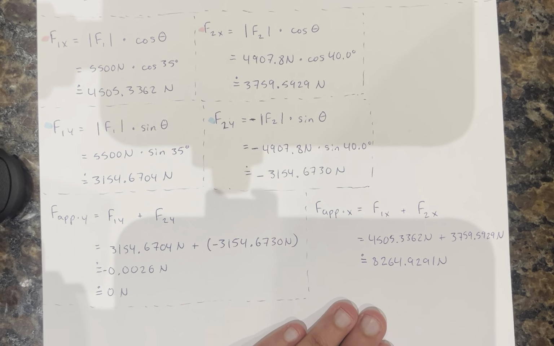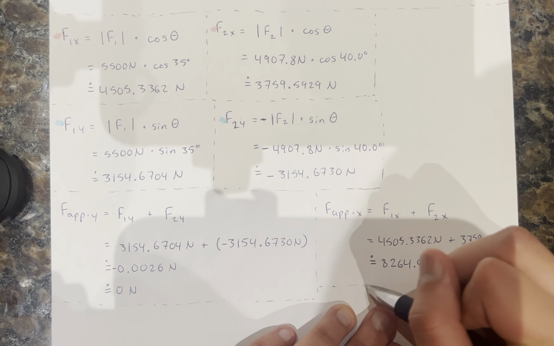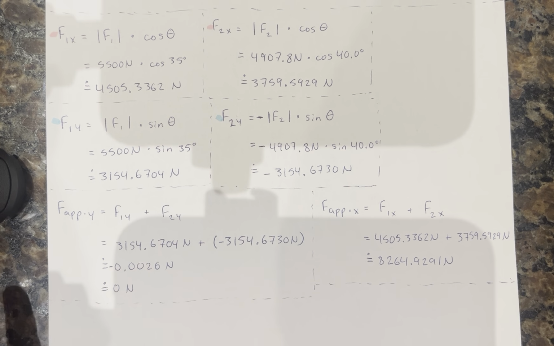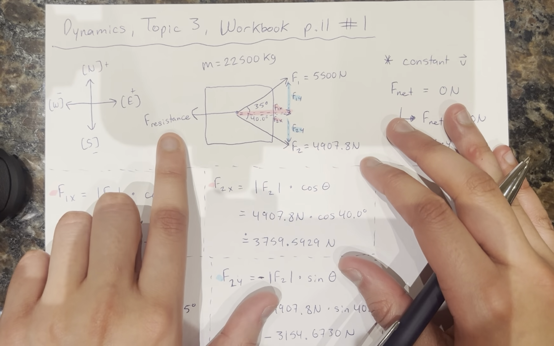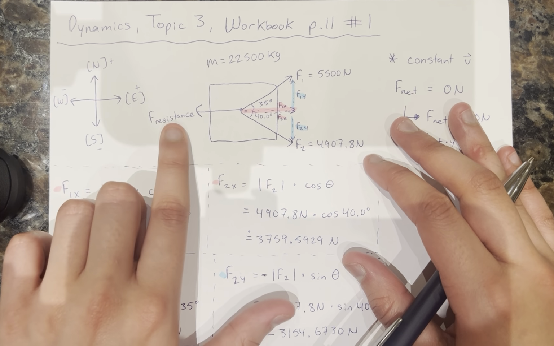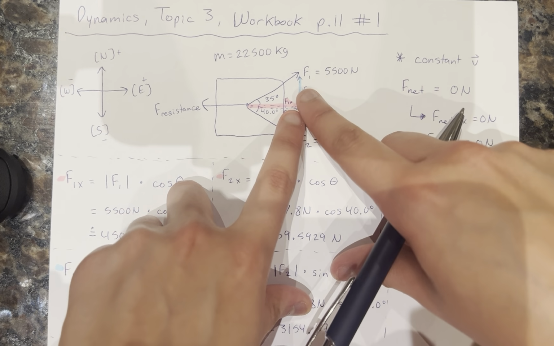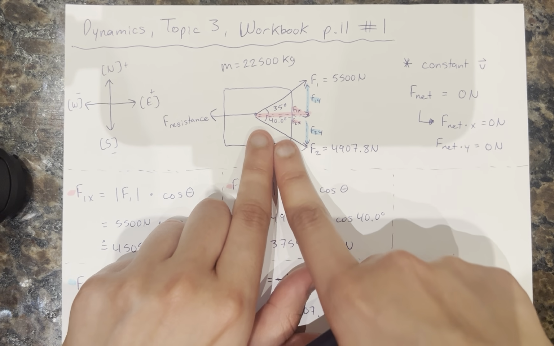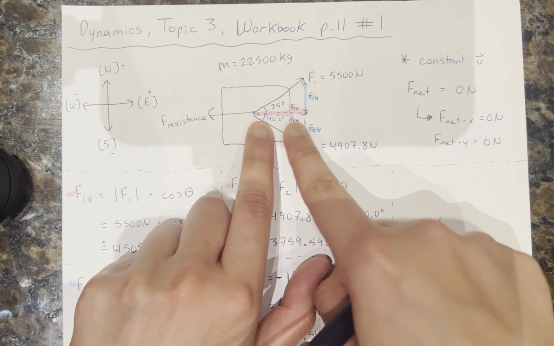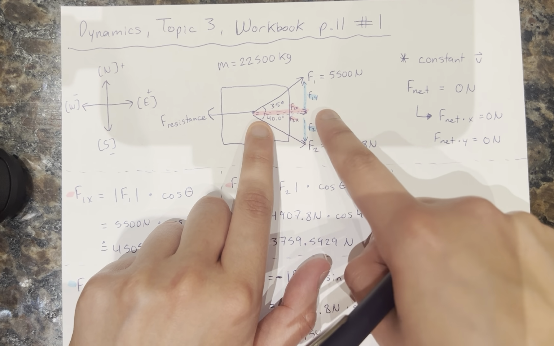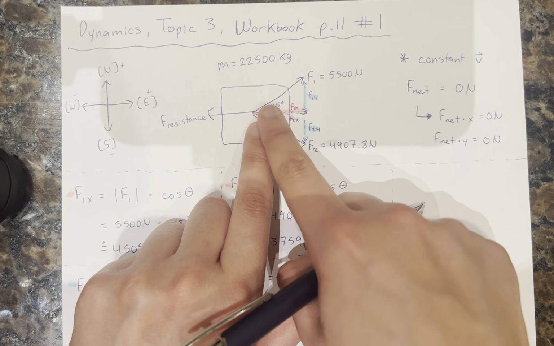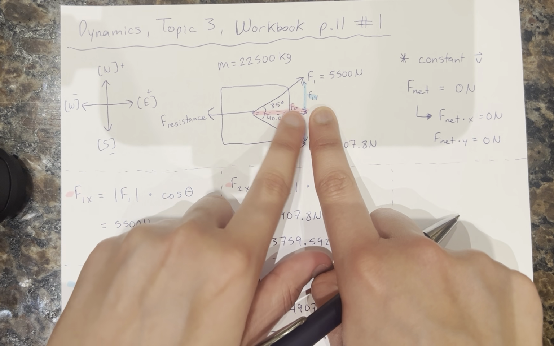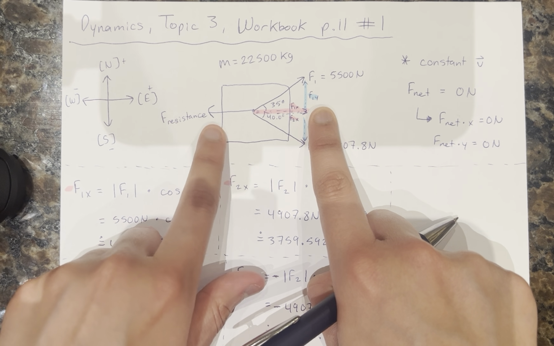So that is our total applied force in the x direction.